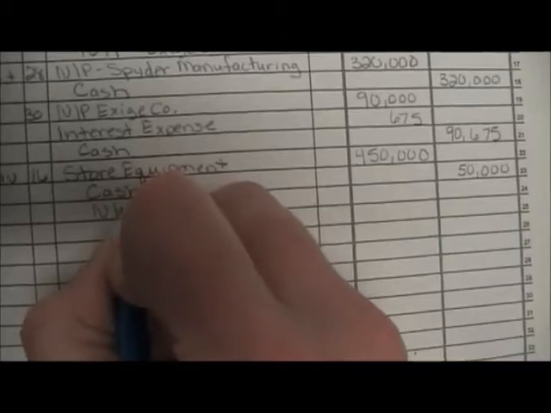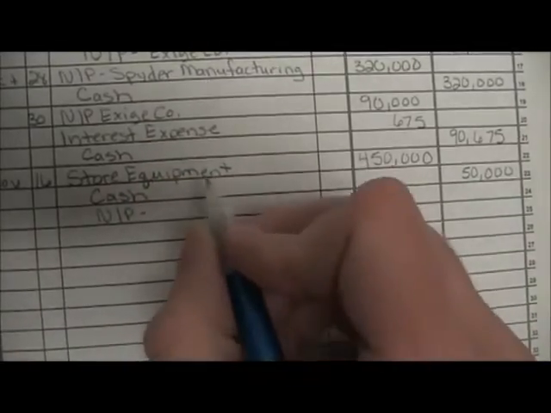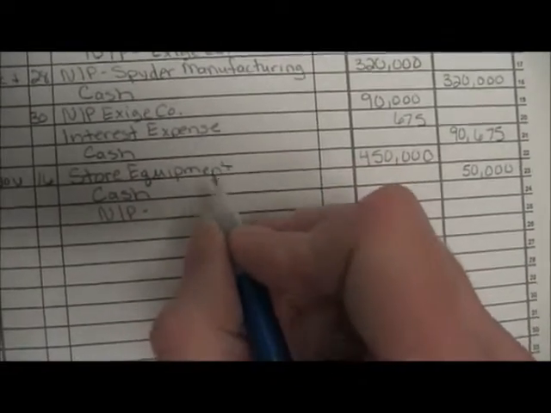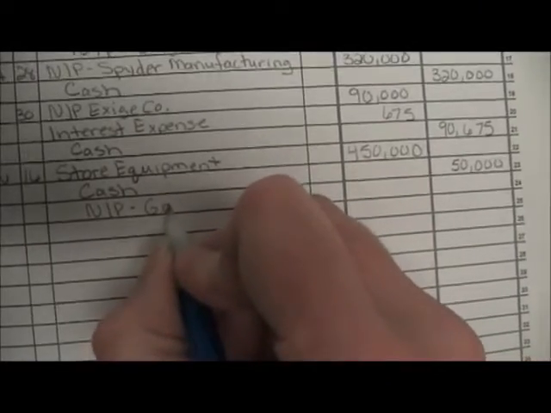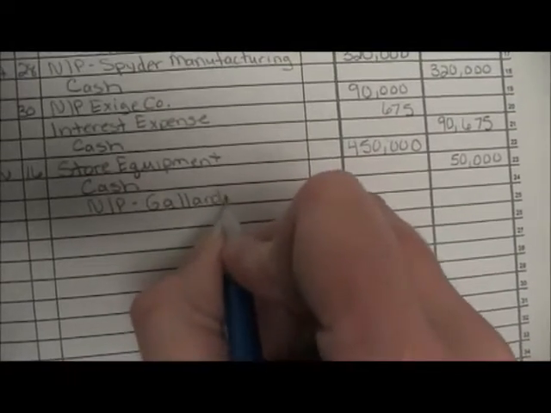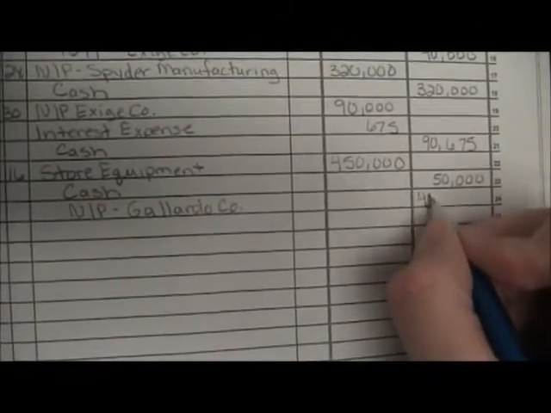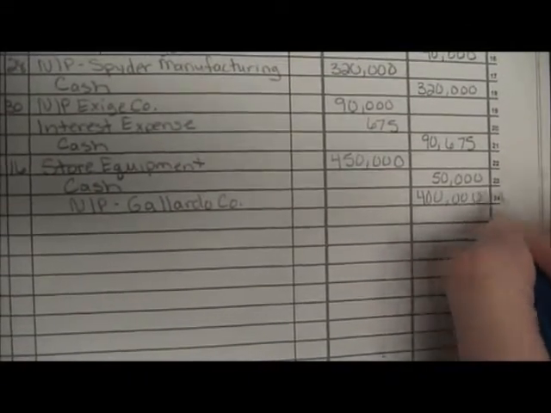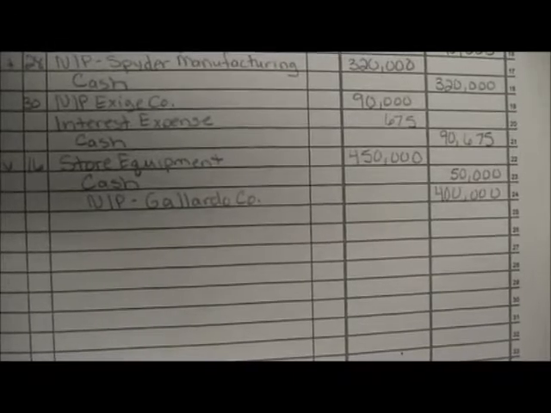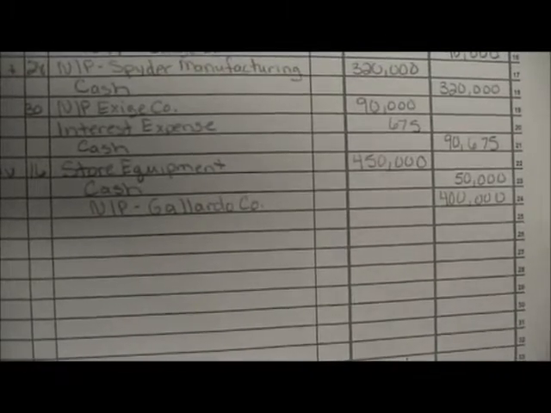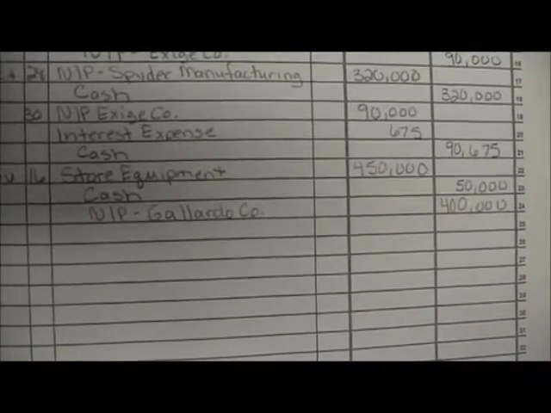And then we have a notes payable. We are not going to list this 20 different times. We're going to put it all together. Notes payable, Gallardo Company, $400,000. Okay. No matter when they're due, it's still $400,000 that we owe them.